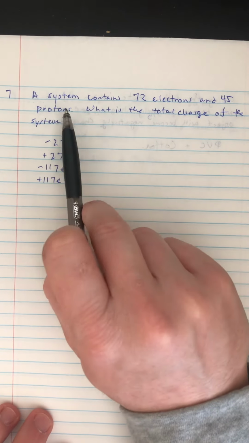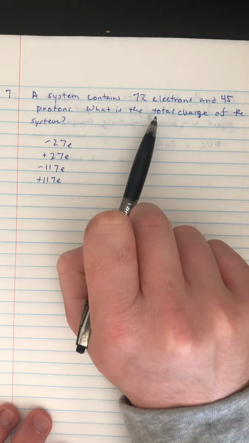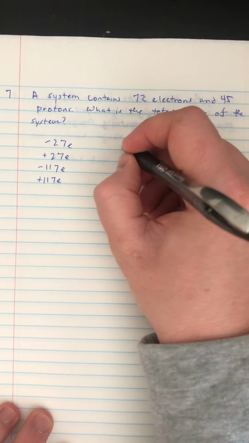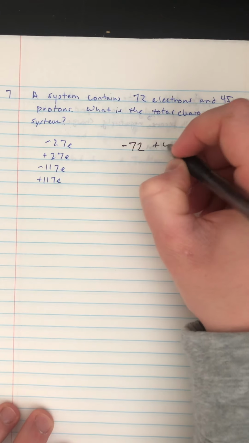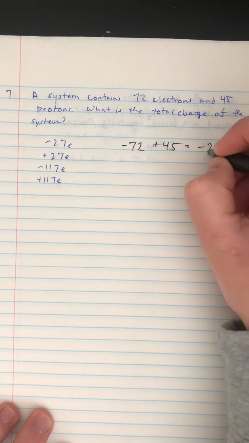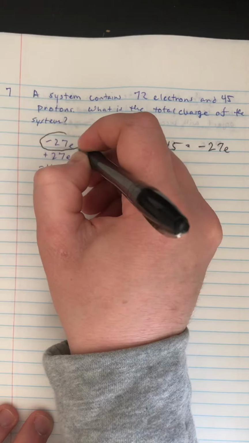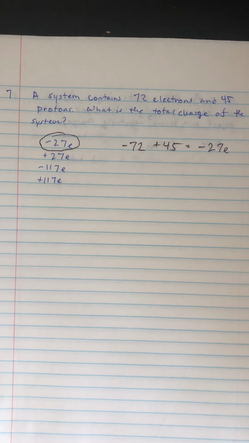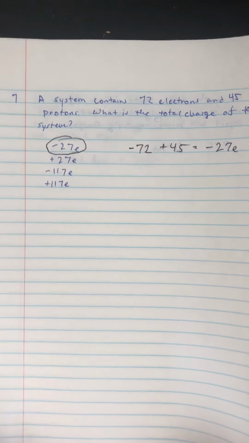We've kind of had a question like this too already. System contains 72 electrons and 45 protons. What is the total charge? So we get negative 72 from the electrons. We get positive 45 from the protons. That leaves us with negative 27e for the total charge, right? Electrons contribute to negative charge, protons contribute to positive charge. We add those together to get the total charge, and our total charge becomes negative 27e. Easy one.